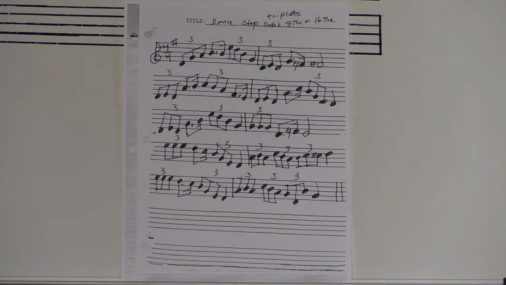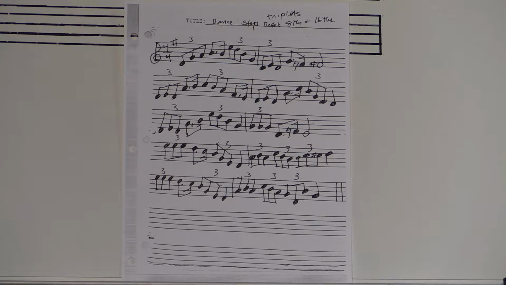So what I decided to do is write music with triplets, with dotted 8ths and 16ths, and it won't be the best song you've ever heard in your life, but it will teach you that you can write music like that. So I'm going to take it slow, and if you can follow along the music and see what I'm doing.